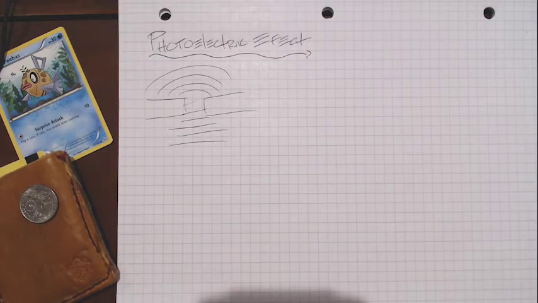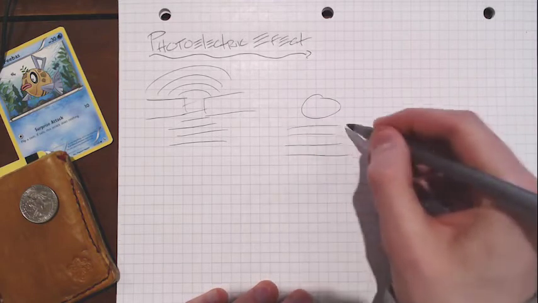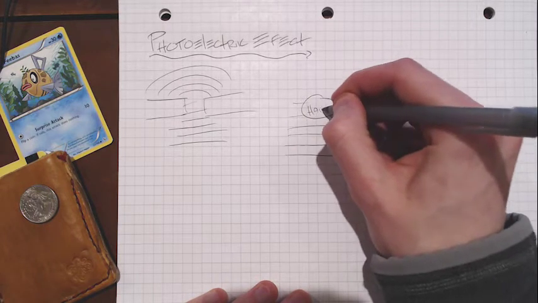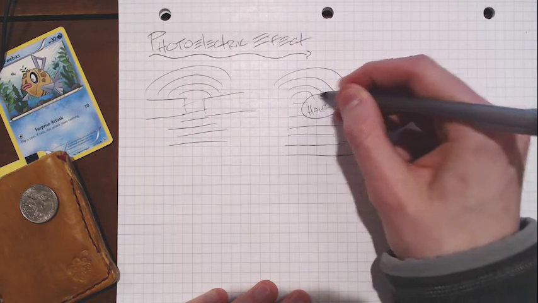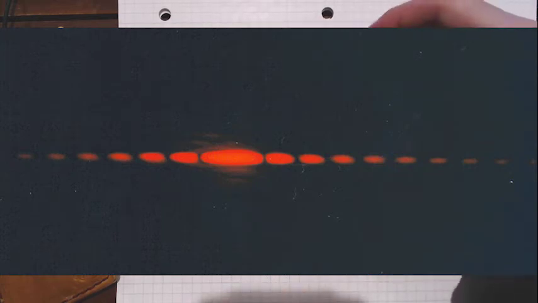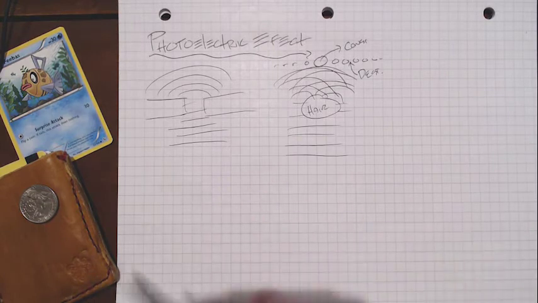And yesterday in class we saw a diffraction pattern caused by a light wave hitting a strand of hair. This is a cross section of the hair, and the light is bending around the hair, causing an interference pattern on the wall, where the bright spots were areas of constructive interference and dark spots were areas of destructive interference. Light must be a wave, but it's also a particle.